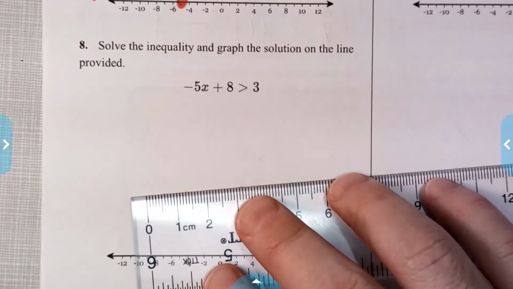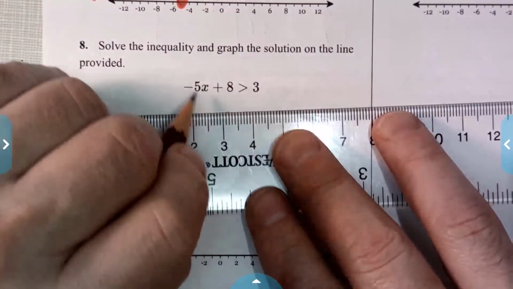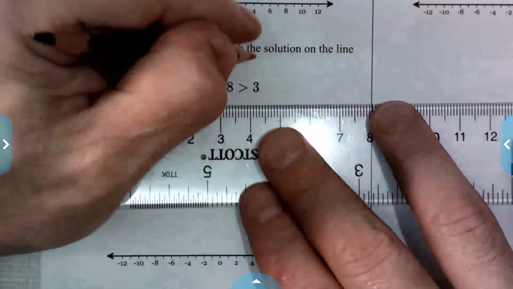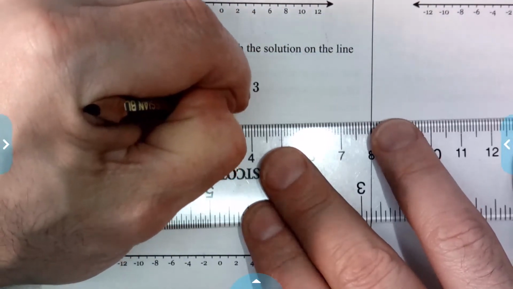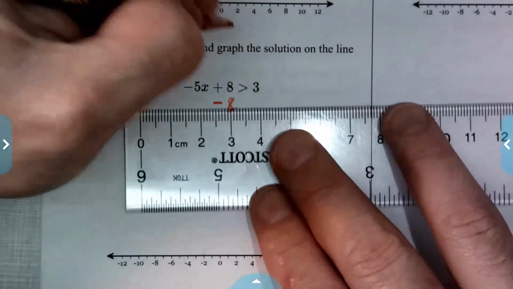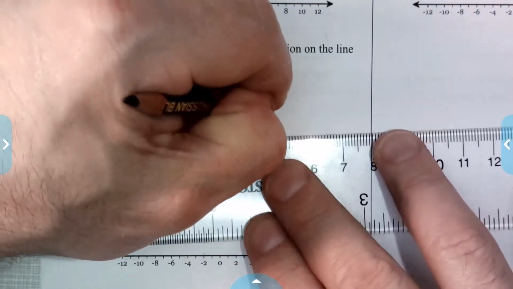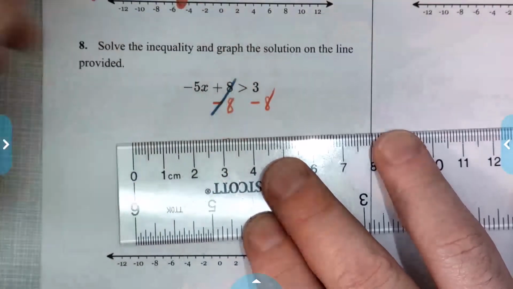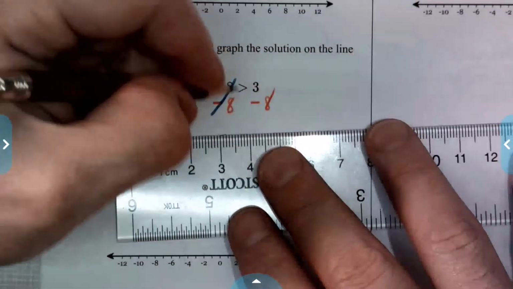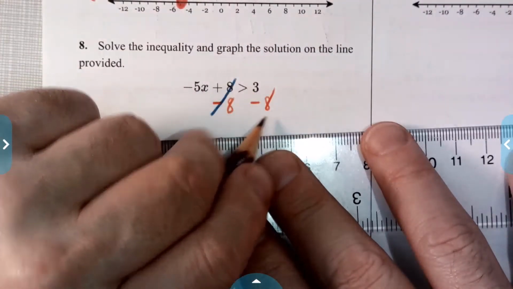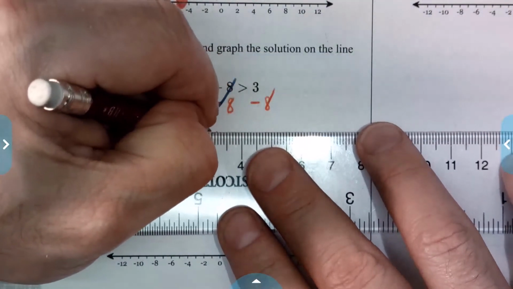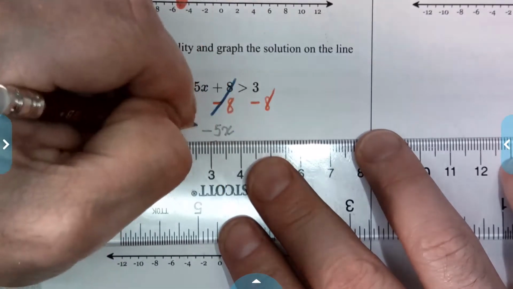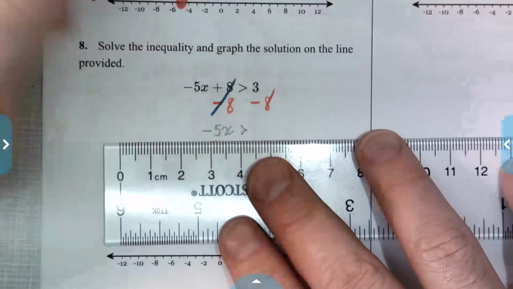Negative 5x plus 8 greater than 3. And I am going to flip that sign because I have a variable coefficient that's negative, but first thing I'm going to do is subtract 8 from both sides because I want to get down to the metal here with that negative 5x. So I'm going to subtract 8 from both sides. And you can kind of feel whether you're on the right track. 3 minus 8 is negative 5. There's a negative 5x on the left side, and on the right side I've got a negative 5, so it's probably going to end up being 1.